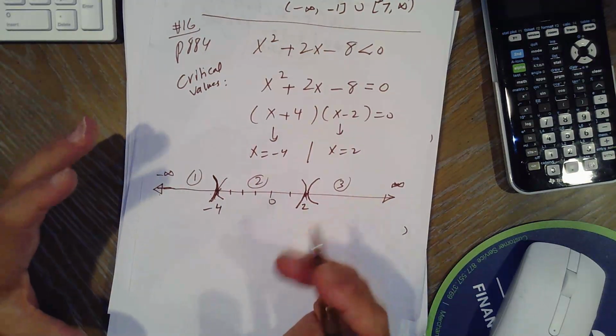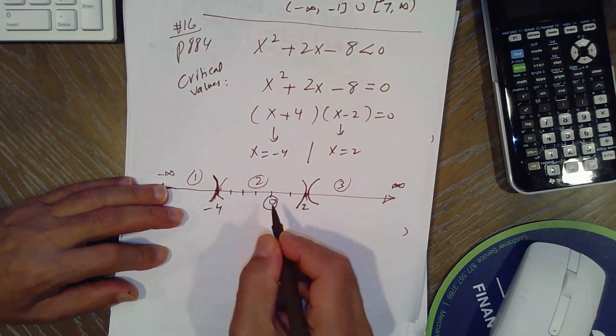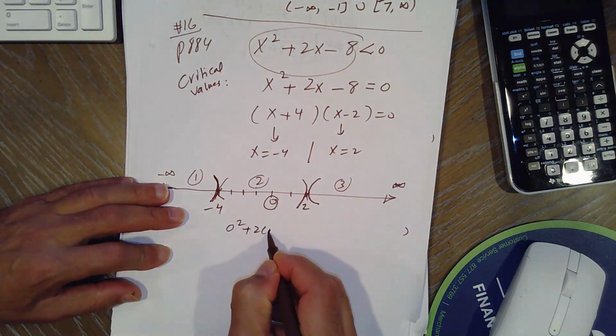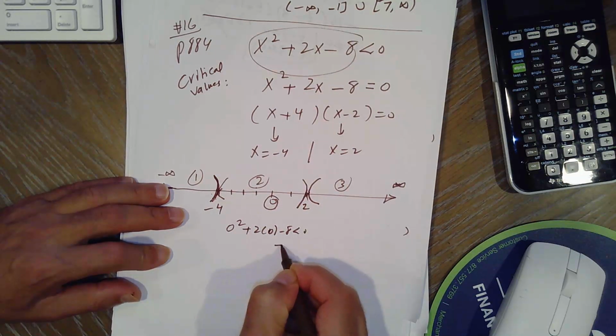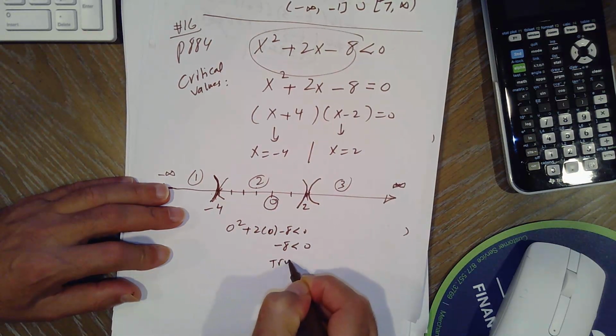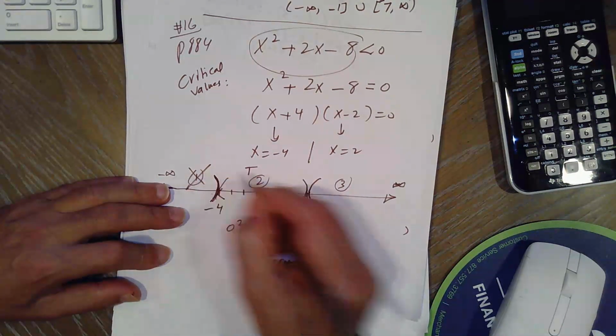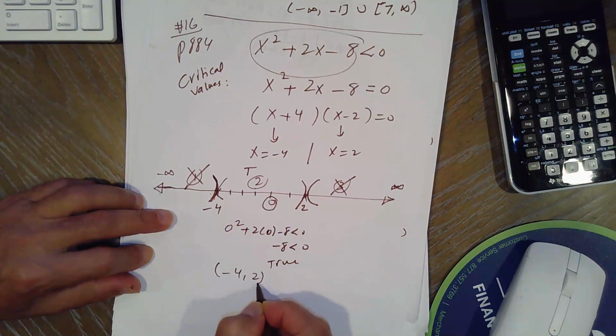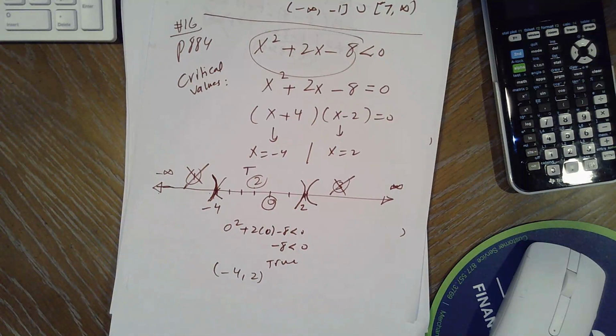Now we can check 0, which is in the interval from negative 4 to 2. Is 0 a solution? You always check it back in the inequality. Negative 8 is less than 0, true. If this is true, then the others are false. Remember, they alternate, which means the interval from negative 4 to 2 has all the solutions.